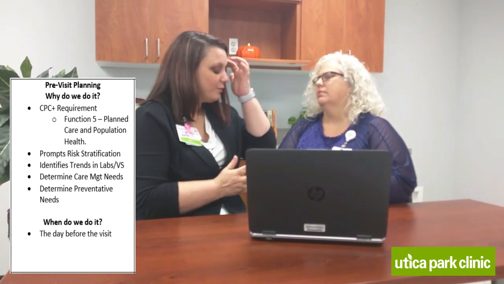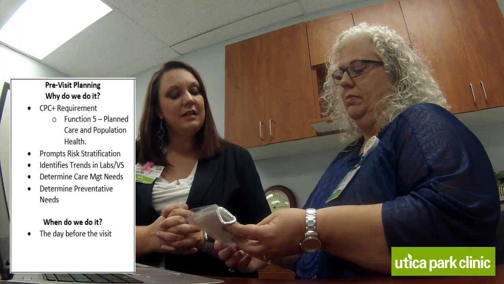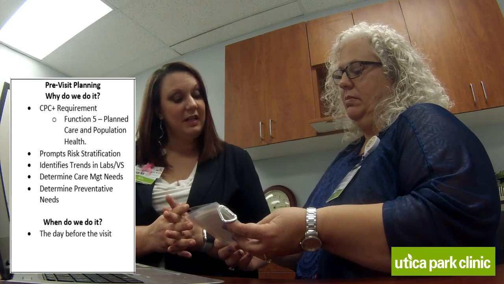The first thing is it is a CPC requirement. Function 5 says that we have planned care and population health, and it talks about Previsit Planning as well as morning huddles. It also talks about in our CPC requirements having risk stratification, and Previsit Planning helps us to do that as well. We're going to be prompted to do our risk stratification when we go through our chart review. It also is very vital in identifying trends in labs and vital signs, determining care management needs, and then also determining preventative needs.